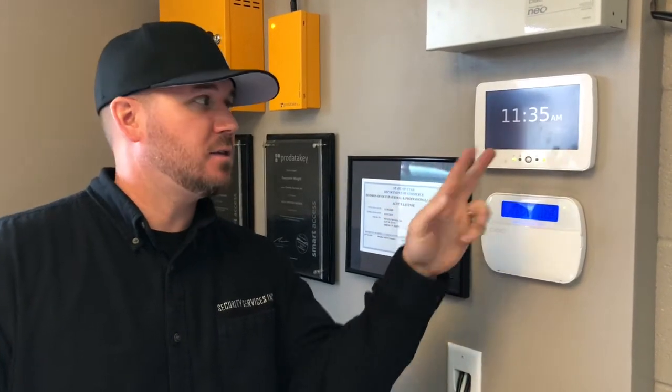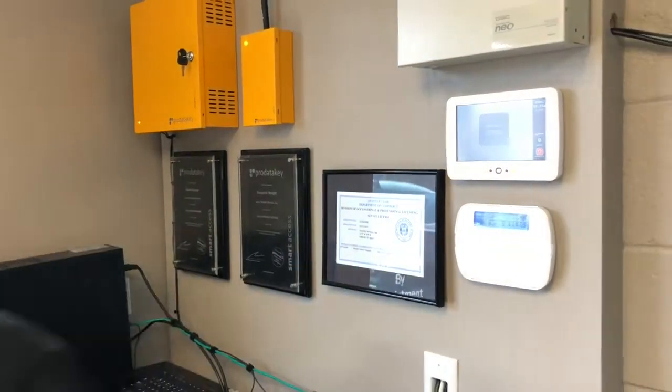Today we are going to make a very unprofessional video about how to explain and operate the DSC touchscreen keypad. This is the touchscreen keypad that we'll be explaining. We'll go over here to the whiteboard and explain how the system is set up, and then we'll come over here and show you how to do it on the actual keypad.